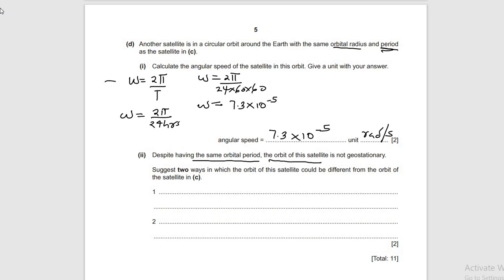That's it. Now, despite having the same orbital period, the orbit of this satellite is not geostationary. The reason why this orbit might not be geostationary is that maybe it's not at the particular height above the surface of the Earth. That's most likely the reason why it's not a geostationary object. Suggest two ways in which the orbit of this satellite could be different from the orbit of the first. Okay. Now they're just trying to tell us that we should suggest two ways why the orbit is not geostationary.